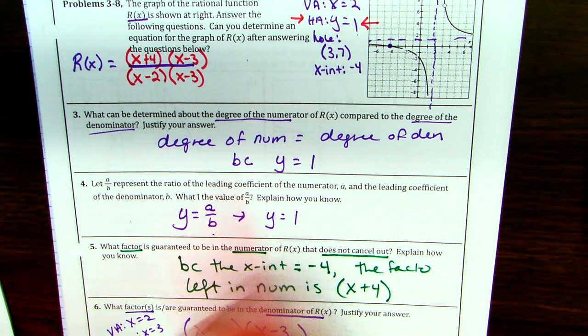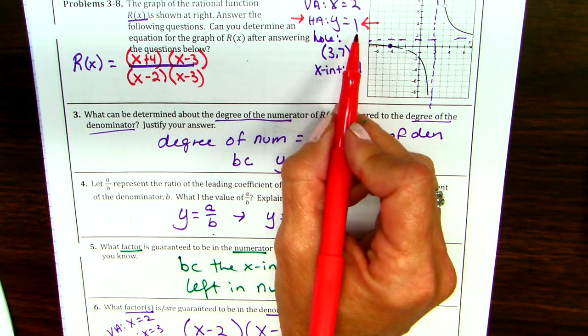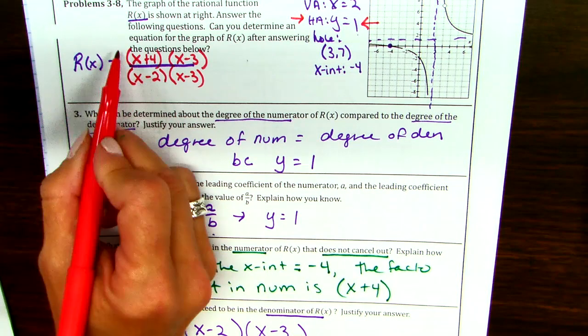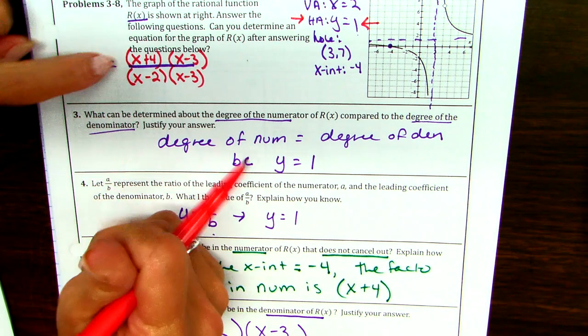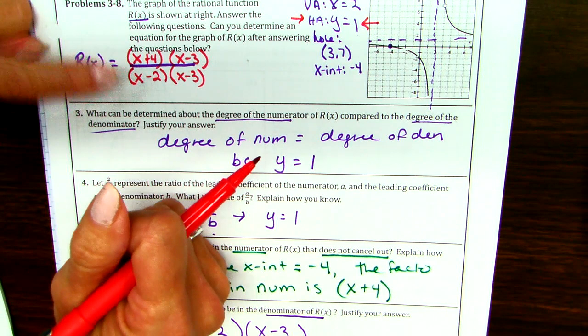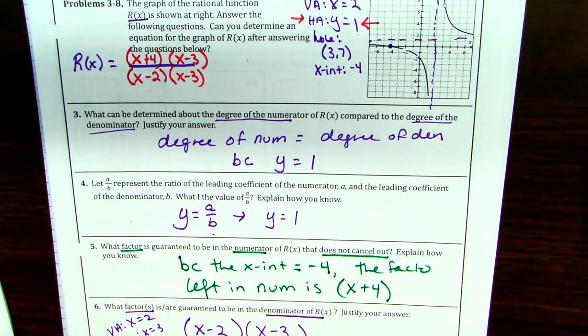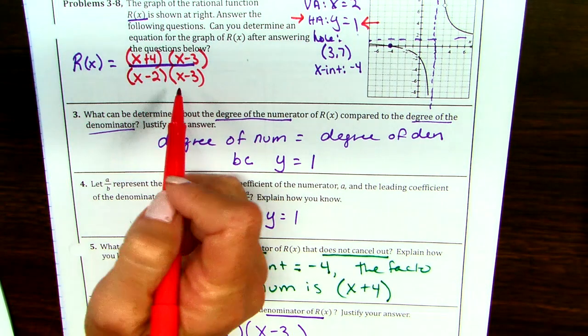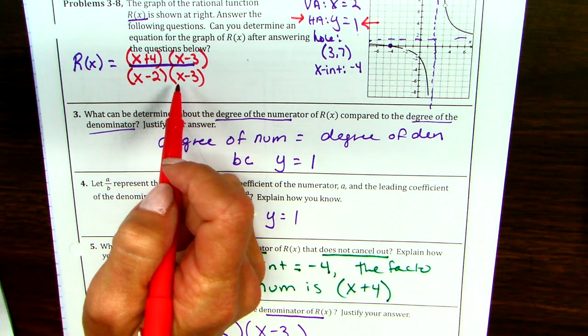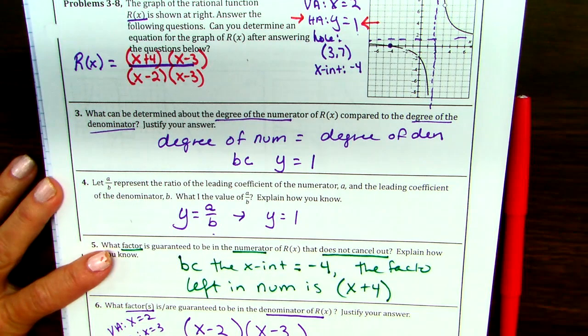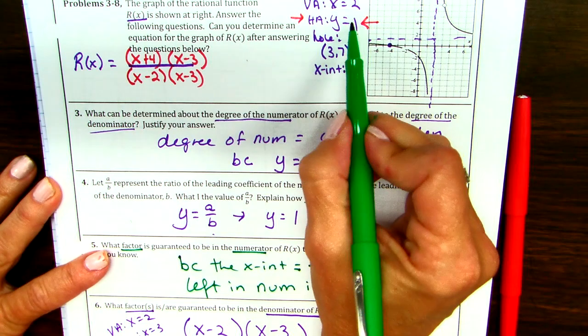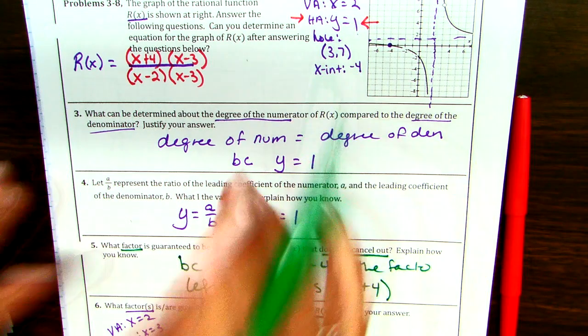But if this was like y equals 3, for example, we would need to add something to this because we would need like 3 over 1 or 9 over 3 or something to make a 3 in the front. And we're going to have one of those in our homework that I'm going to do with you. But just so you know, in case you start tuning me out, if this was a 3 here, y equals 3, I still know what that means.